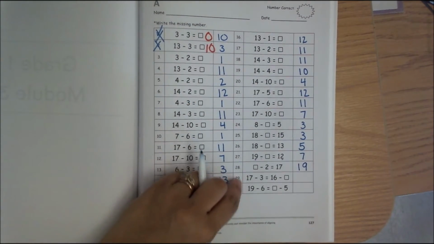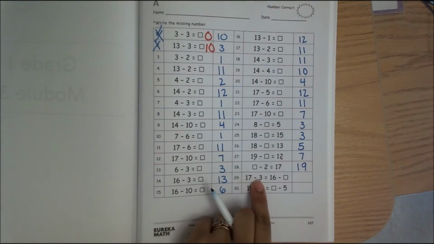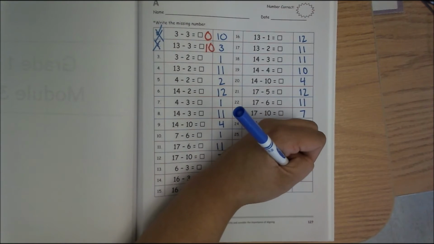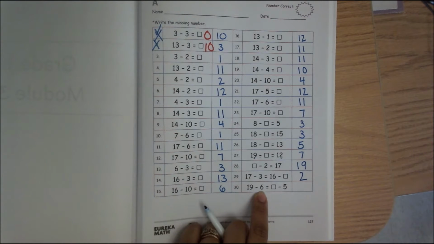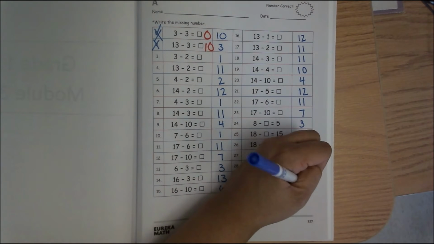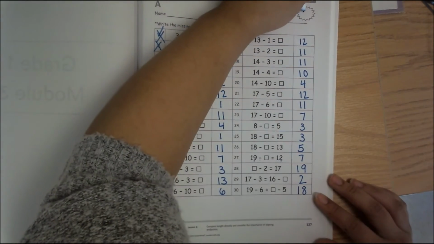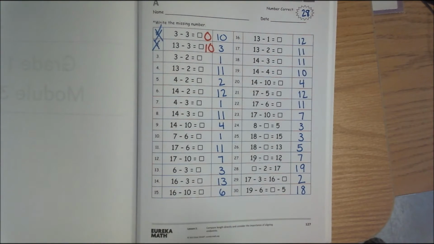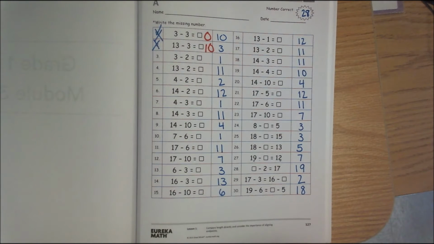19. All right, now these two right here, we're balancing. Both sides need to be equal, the same. So 17 minus 3 is equal to 16 minus 2. And here, 19 minus 6 is equal to 18 minus 5. All right, now go ahead and count up the number you got correct and write that number in your starburst. Notice I didn't get them all right this time, and that's okay. I did my best and I paid attention, and now I know I need to pay closer attention so I can keep doing a good job.